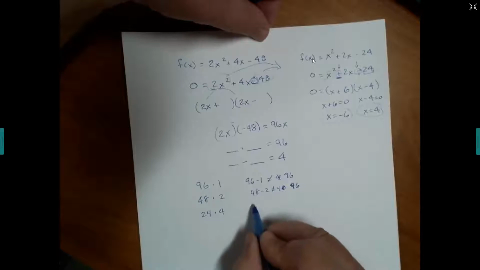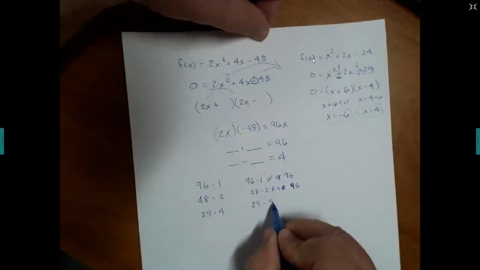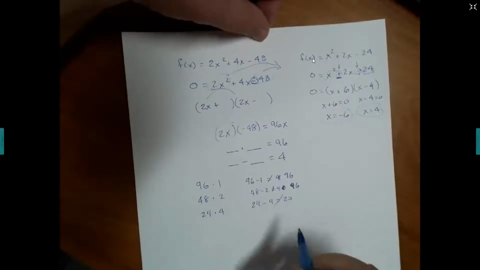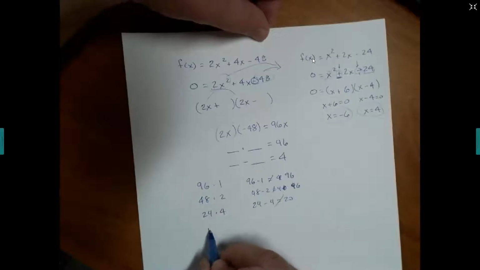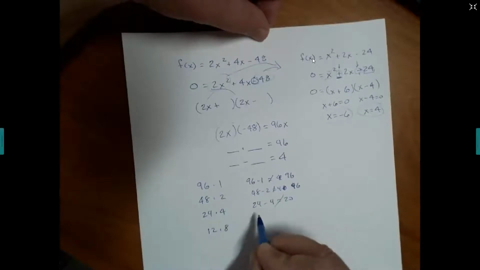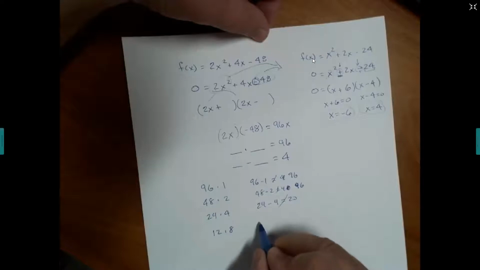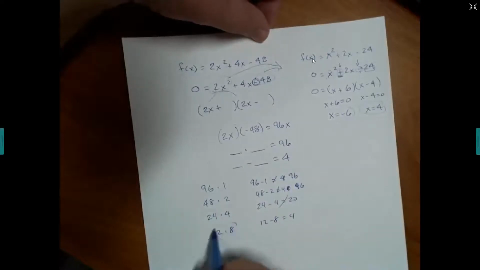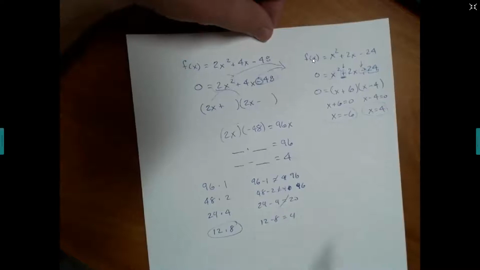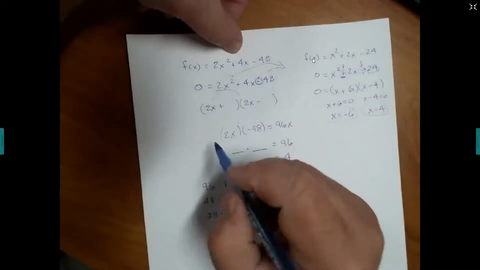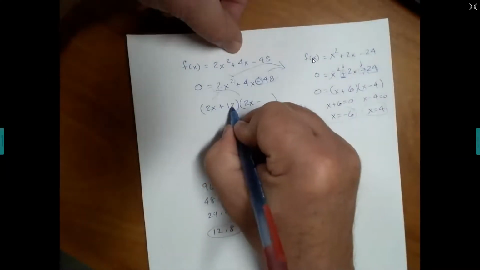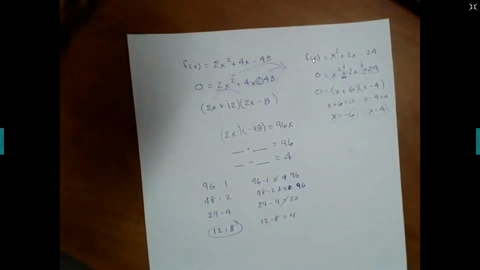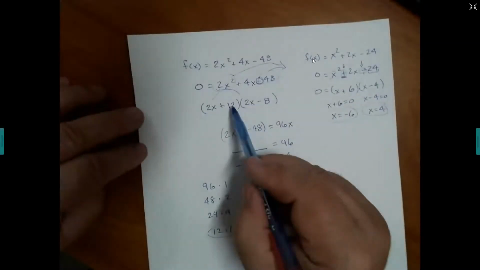24 times 4 is 96, but 24 minus 4 is 20. That's not right. 12 times 8 is 96. 12 minus 8 is 4. So we know the 2 numbers are 12 and 8. So again, since the first sign's plus, the 12 goes there. The 12 goes in the first.